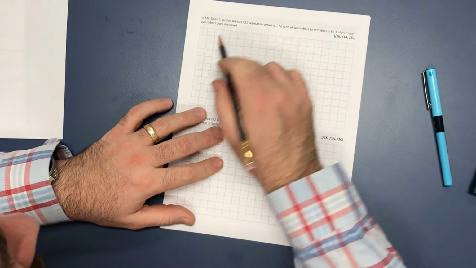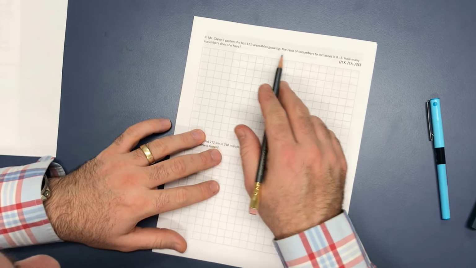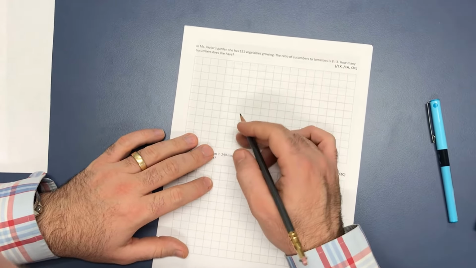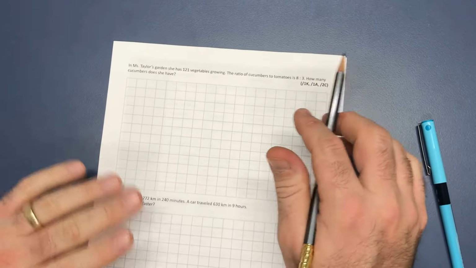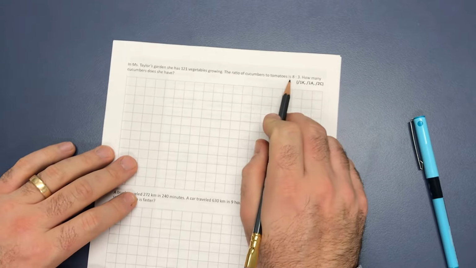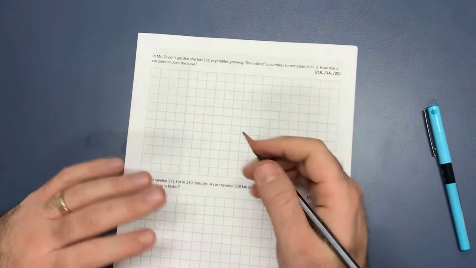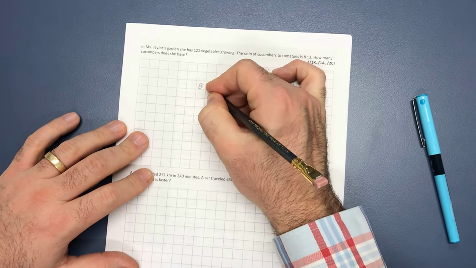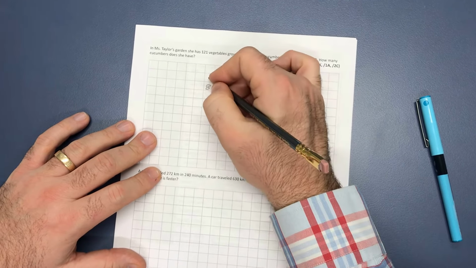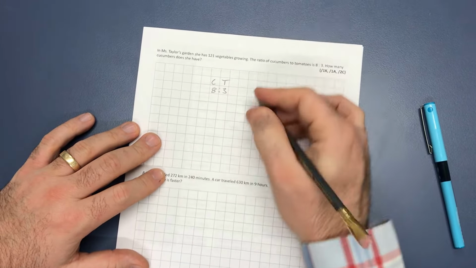So we have Miss Taylor. In Miss Taylor's garden, she has 121 vegetables growing. In her garden, she has cucumbers and tomatoes. That's it. So the relationship of cucumbers to tomatoes is 8:3. So first thing we want to do is put everything down that we know. So we have a ratio of 8:3. This is cucumbers to tomatoes.